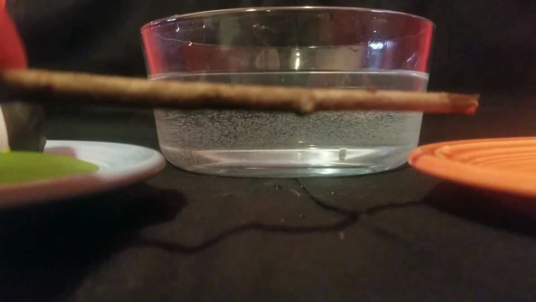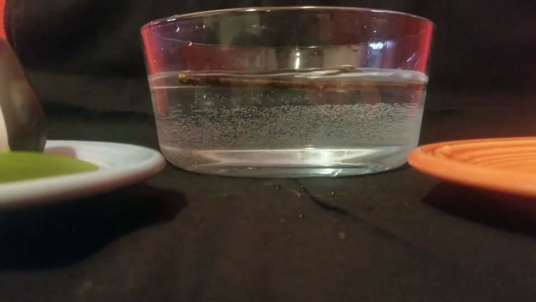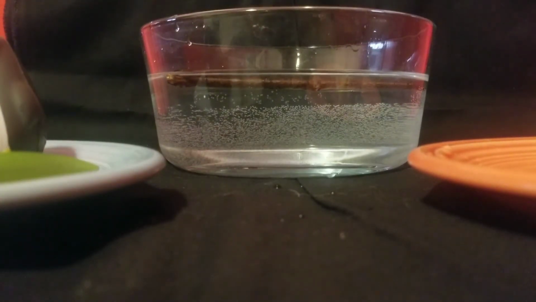Last item is a stick that I found outside. So what do you guys think about this one? Do you think it's going to sink or float? It's floating. That means it's less dense.